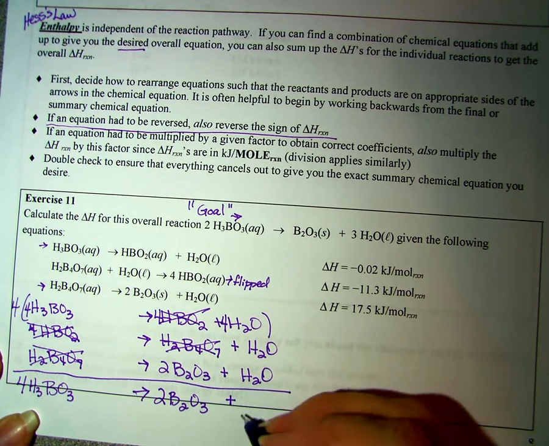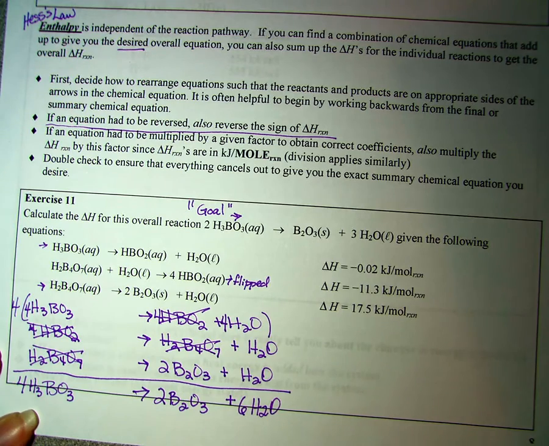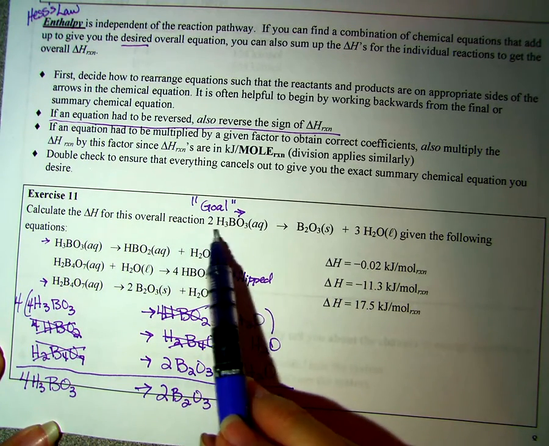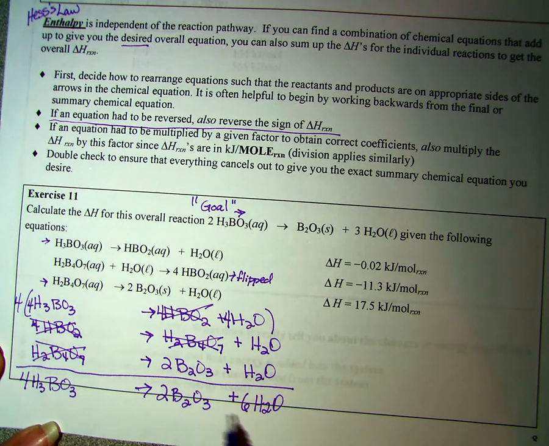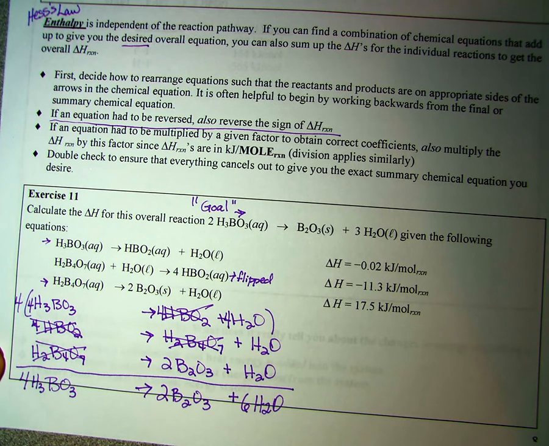Those waters add together, so I've got 6 waters. Okay, well, if I look at my goal equation, that is 2, nothing, and 3. And I have 4, 2, and 6. So everything's doubled. So I'm going to have to cut all of that in half. I'm going to have to divide that in a minute.